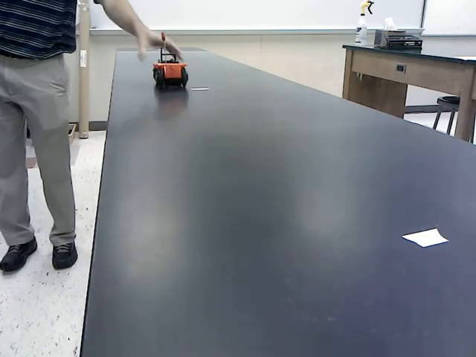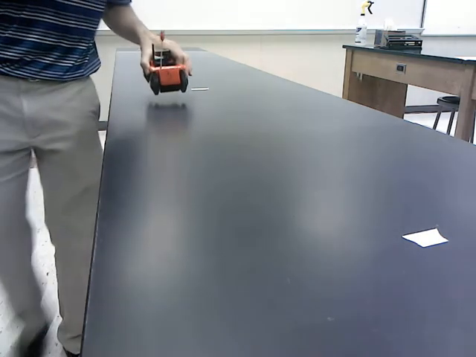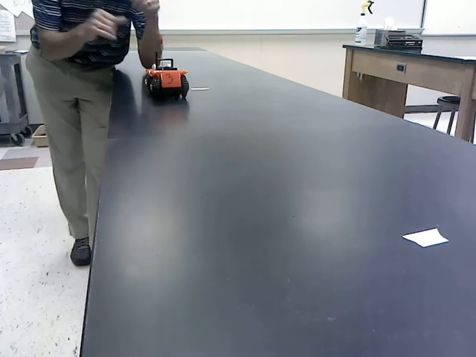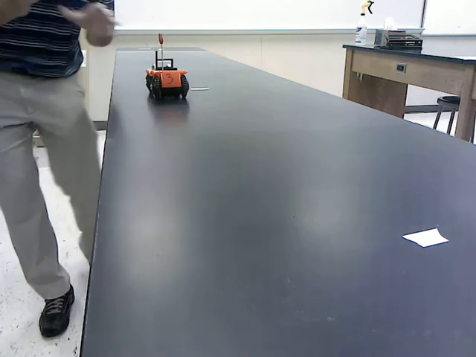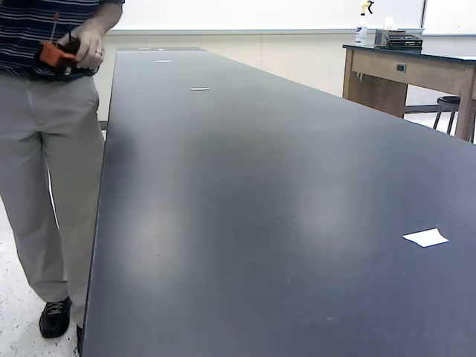And time. So again, if you didn't quite catch that, what you can do, you can rewind the video and you can rewatch that. I'm going to reset the camera angle and I'm going to go for the 2 meter trial.